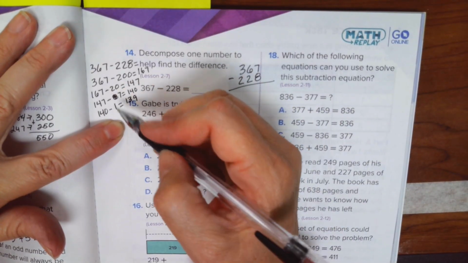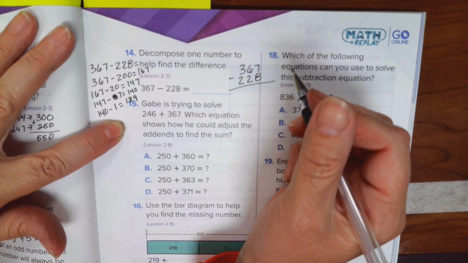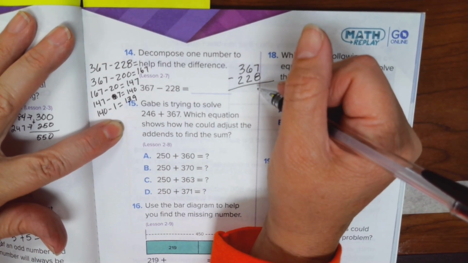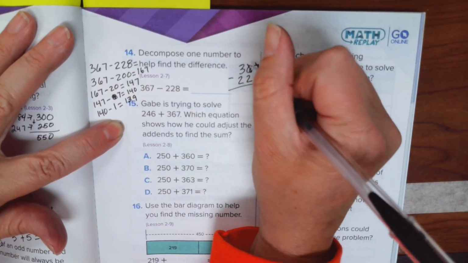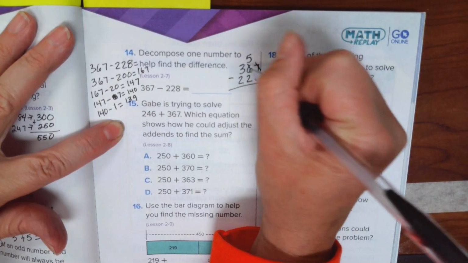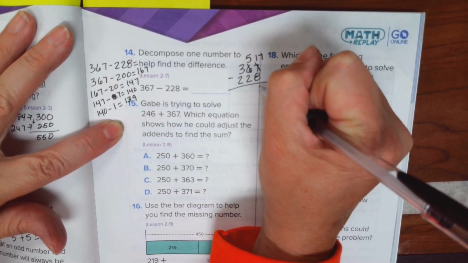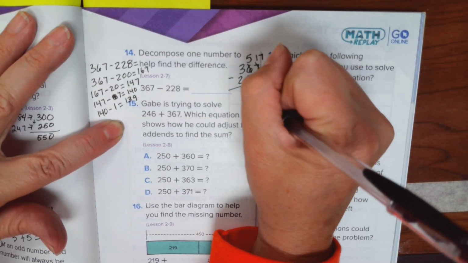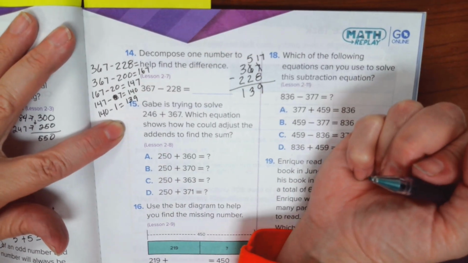So this is our decomposing strategy. This is what I call the old-fashioned way. And if we think about our popsicle sticks, I can't take 8 from my 7 ones, so I have to mark that out. I have to unbundle a 10. So now it's 5 there, and that becomes 17 ones. And I have 9. I have 3 bundles of 10 left and 100 left. So both of them give me the correct answer.